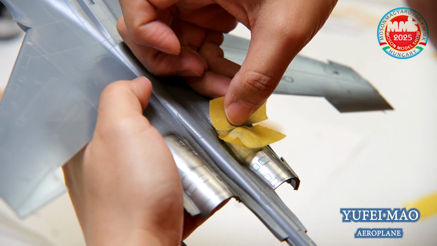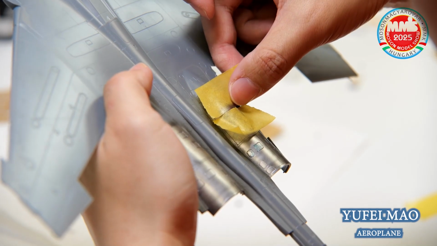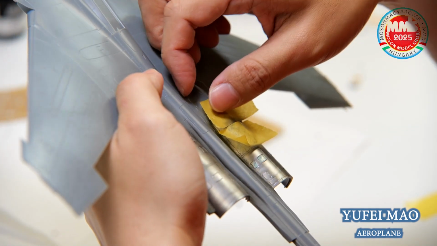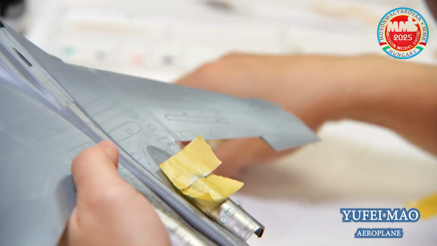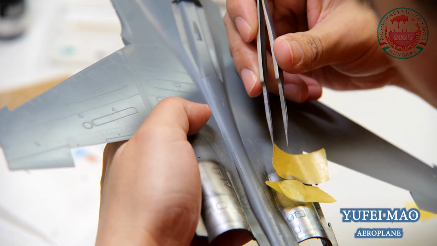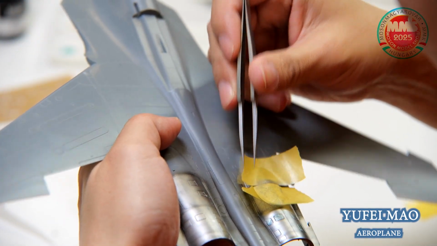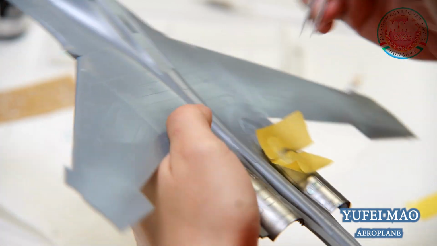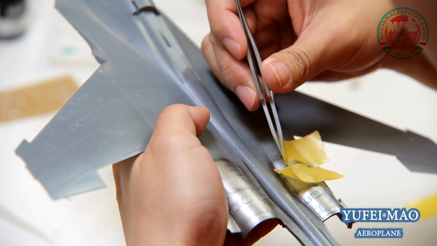Well, actually, this service panel is supposed to be masked still till now, but unfortunately, the liquid masking was removed. So, just assume it's still there.